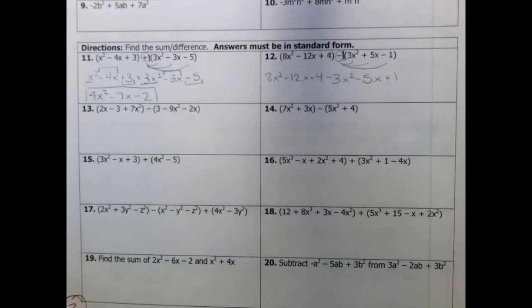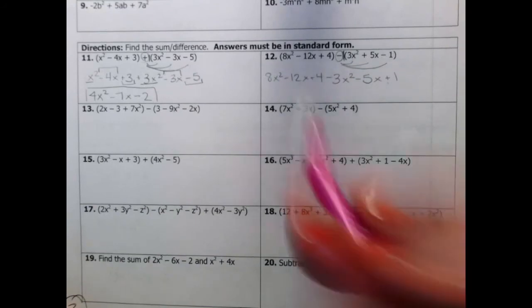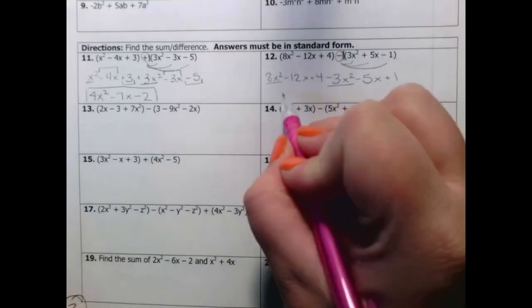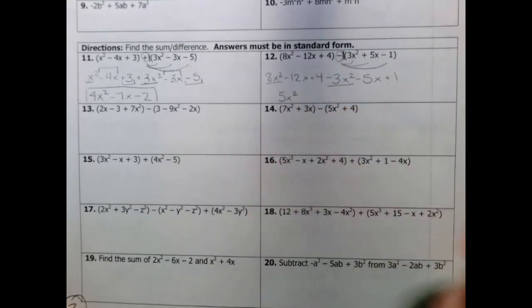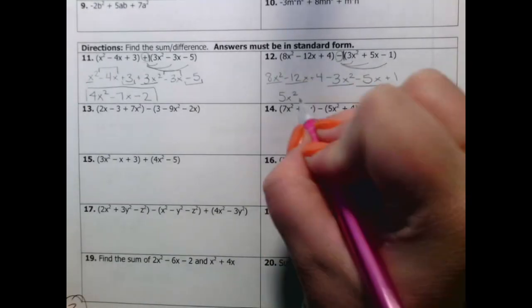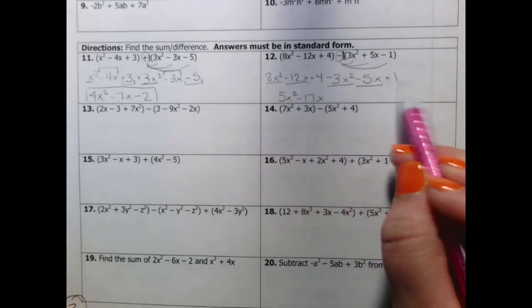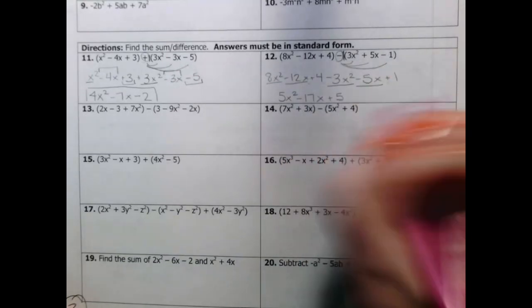Now we are just combining like terms. So I have 8x squared, negative 3x squared, that's going to give me 5x squared. Then I have negative 12x, negative 5x, which gives me negative 17x, and then positive 4, positive 1 gives me positive 5, and this is in standard form.